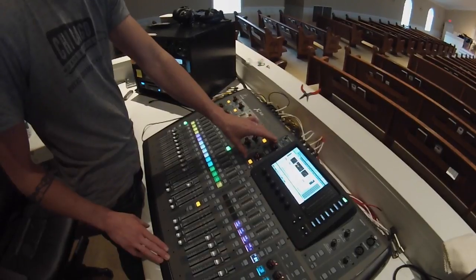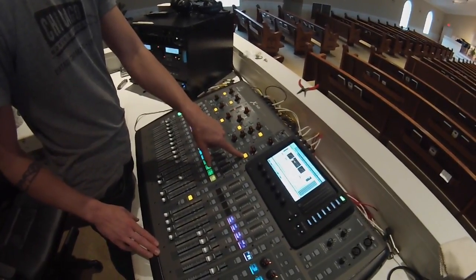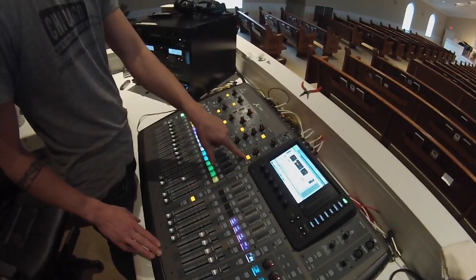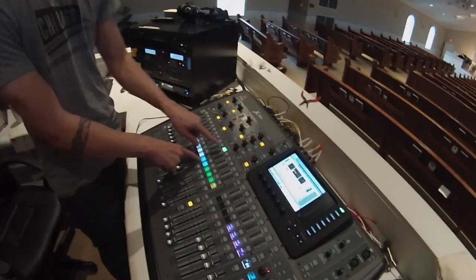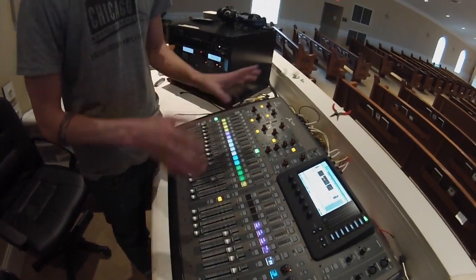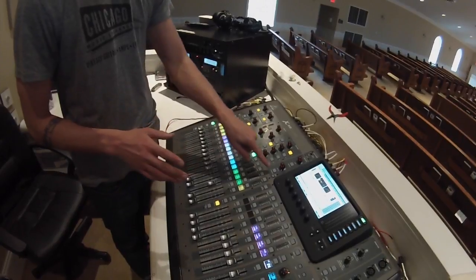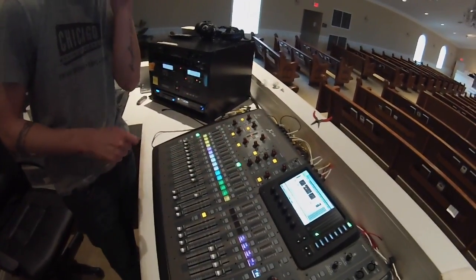You're not really ever going to have to do anything with this, except if this light right here is not on, then the signal is not going to go to front of house. So say with this Piano VX5 we have selected here, if I turn that off, then the signal will not go to front of house anymore. So you want that on all the time.